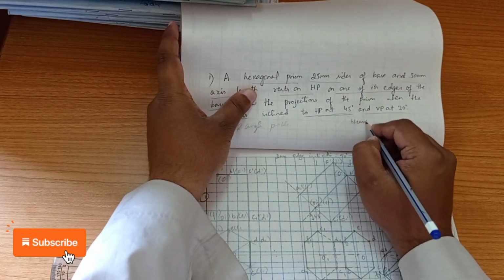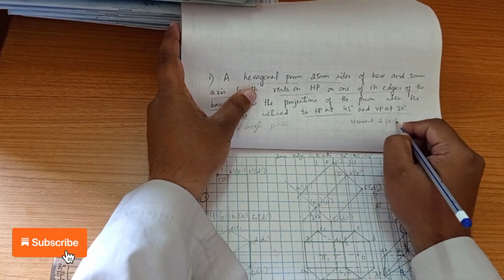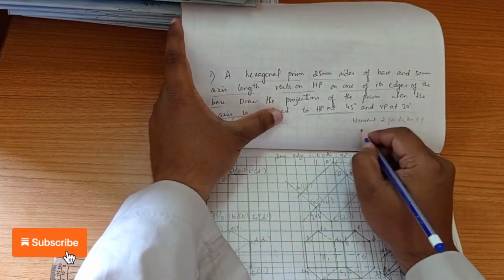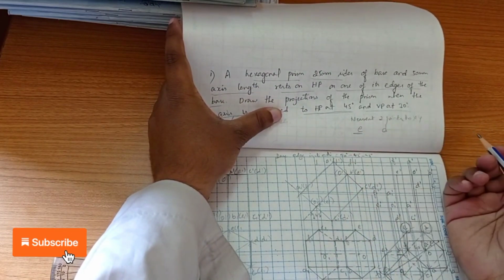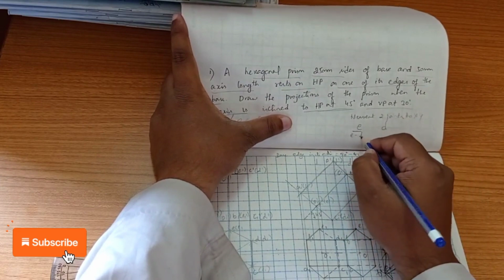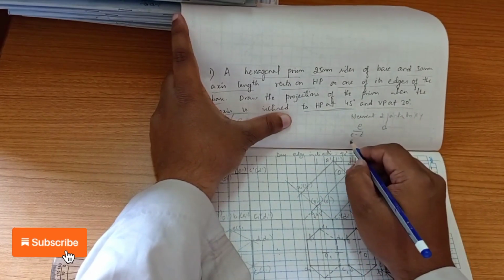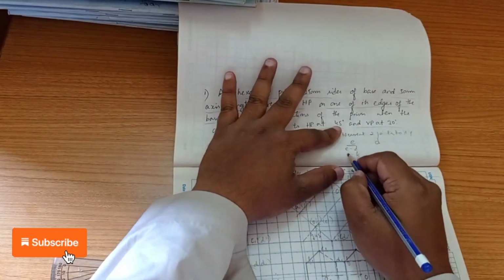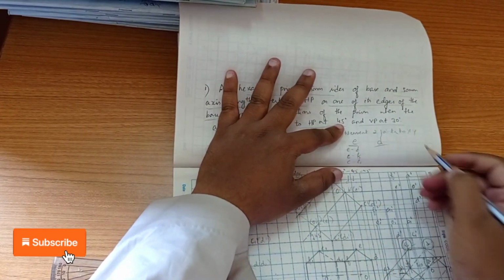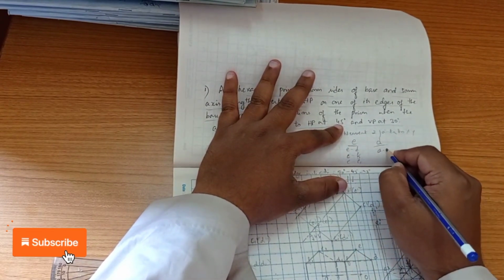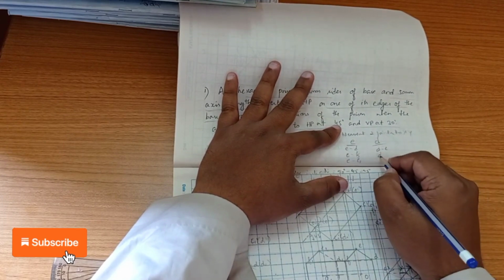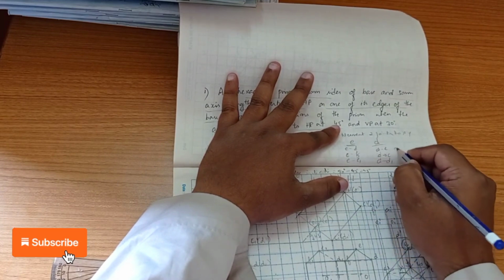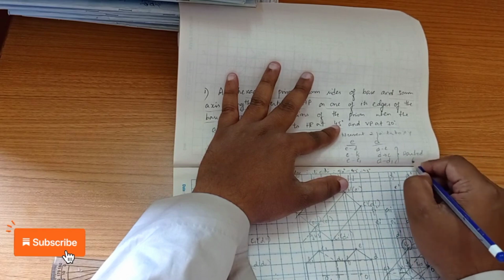So I will write here the nearest two points to xy, and that is E and D. E is connected to D and E to F, and then E to E1. Similarly D is connected with E, D is connected with C, and D is connected with D1. So these are the dashed lines.